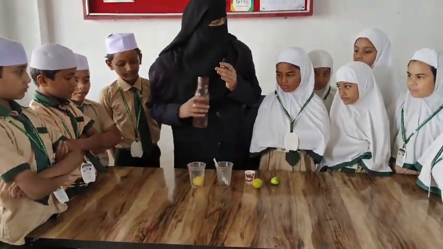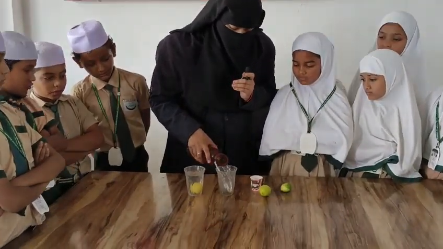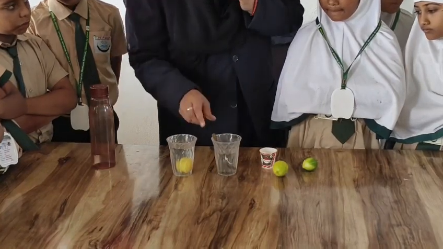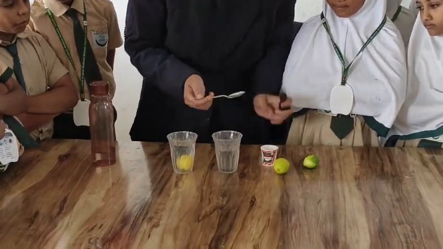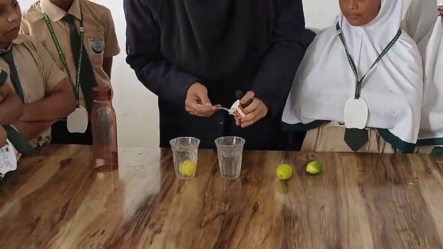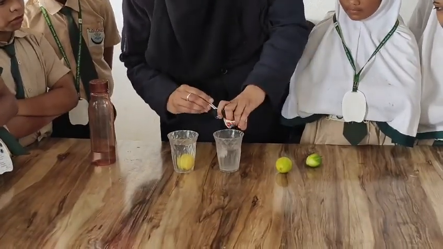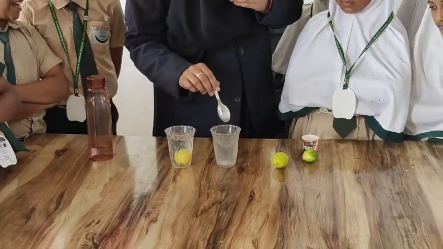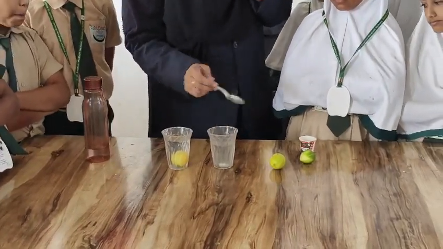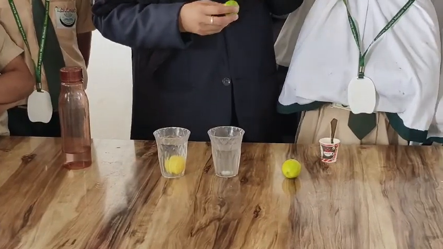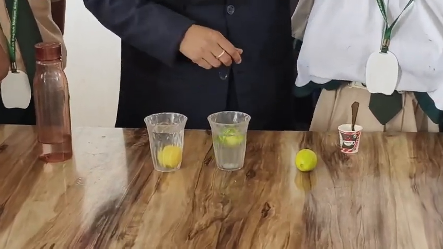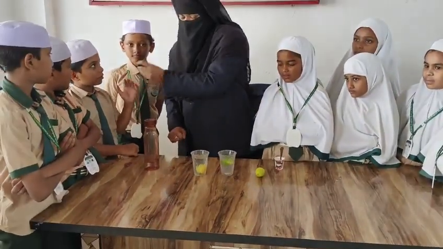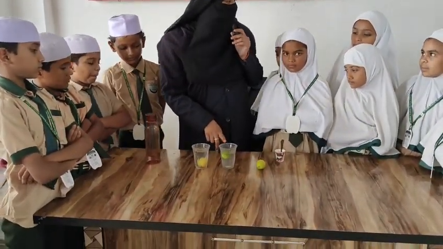Now what I will do, I'll put water in another glass and add 2 teaspoons of salt. And let the salt get dissolved. I'll take another lemon and put it in it. Now what are you observing? The lemon floats. Yes, the lemon in this glass, it floats.